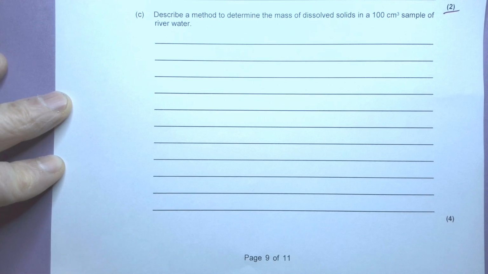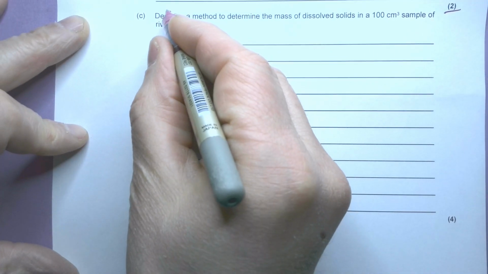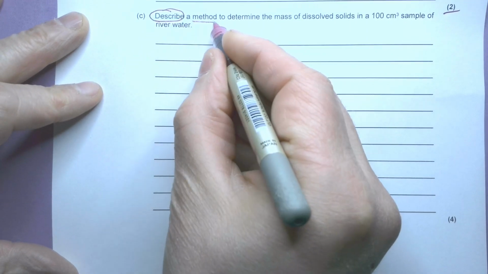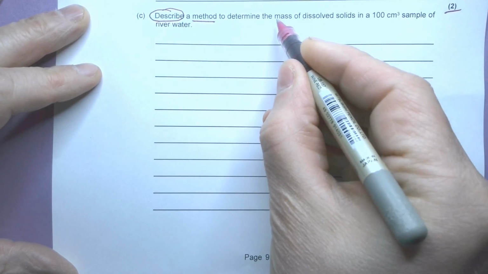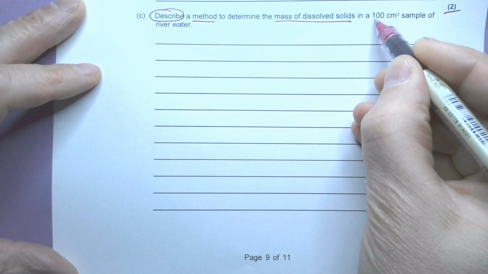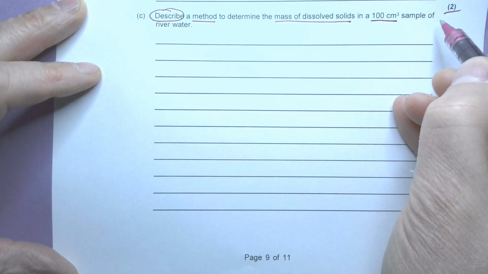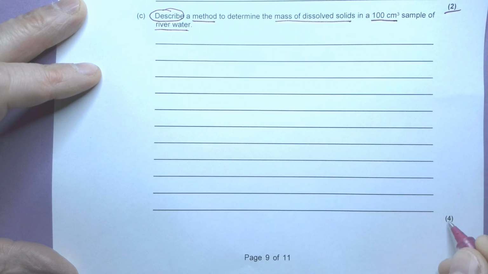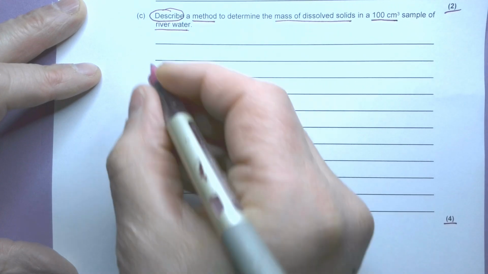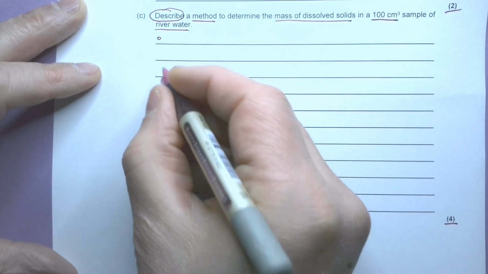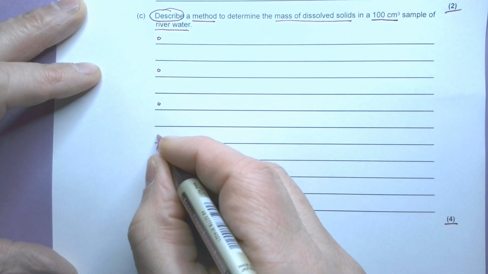Okay, question 4c is: describe a method to determine the mass of dissolved solids in a 100 centimeters cubed sample of river water, and it's worth 4 marks. So it's going to be 4 bullet points, 1, 2, 3, 4.